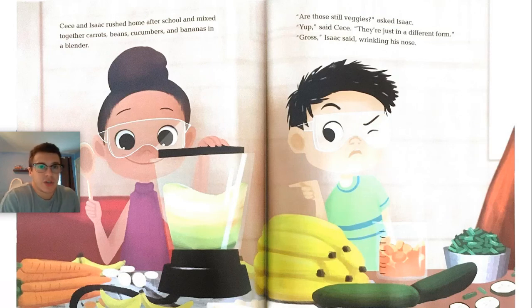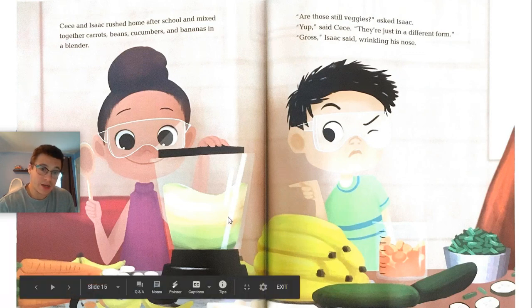Cece and Isaac rushed home after school and mixed together carrots, beans, cucumbers, and bananas in a blender. "Are those still veggies?" asked Isaac. "Yup," said Cece. "They're just in a different form." "Gross," Isaac said, wrinkling his nose. So they went home from school and they are now creating a mixture that has bananas, carrots, beans, and cucumbers in it. So it's like a carrot, bean, cucumber, and banana smoothie. Ugh, I wouldn't drink that.